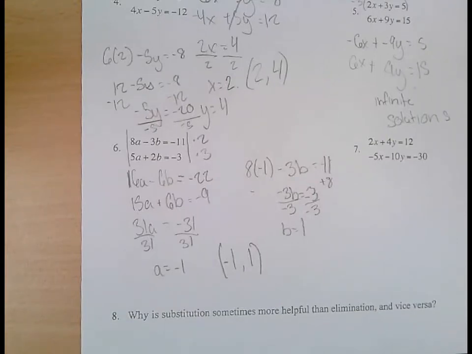So the top equation I times by 2, and then the bottom equation I times by 3. The top one, once times by 2, is 16a minus 6b equals negative 22. And the bottom one, once times by 3, is 15a plus 6b equals negative 9. And then you just add them.